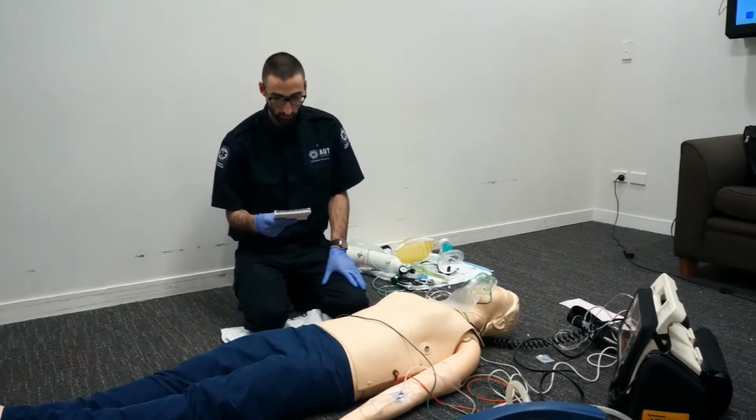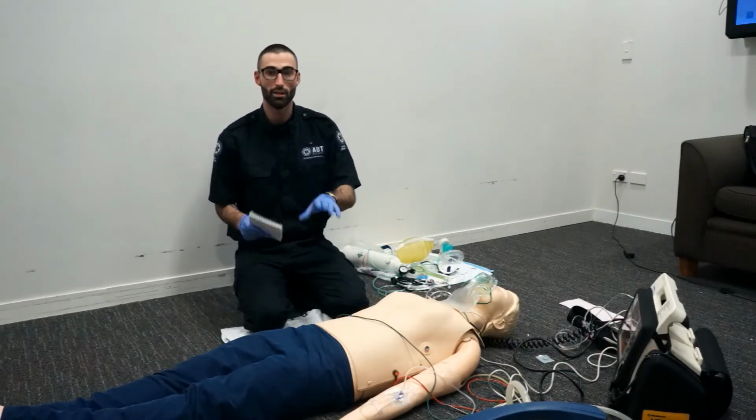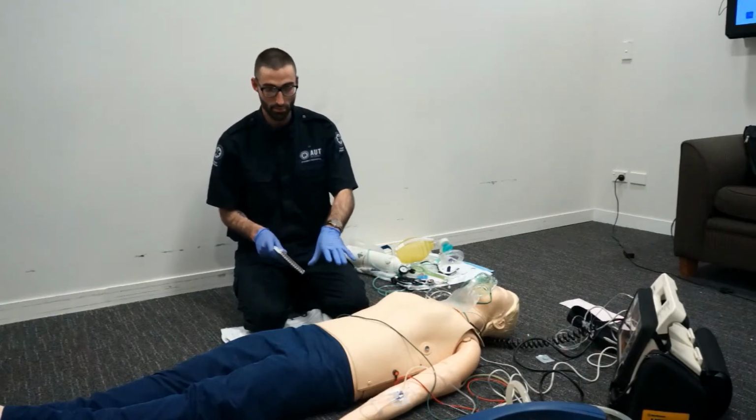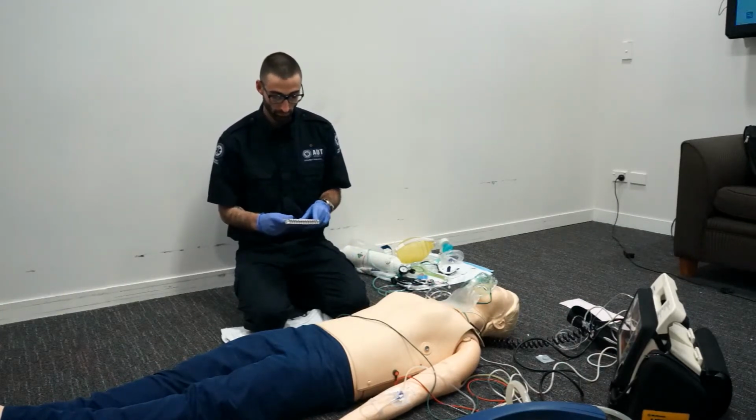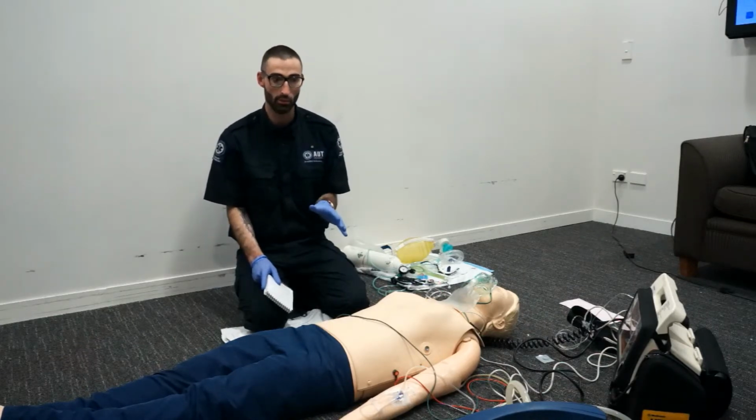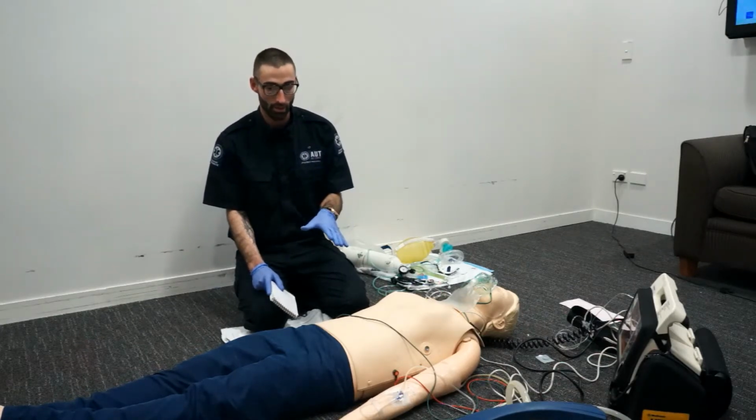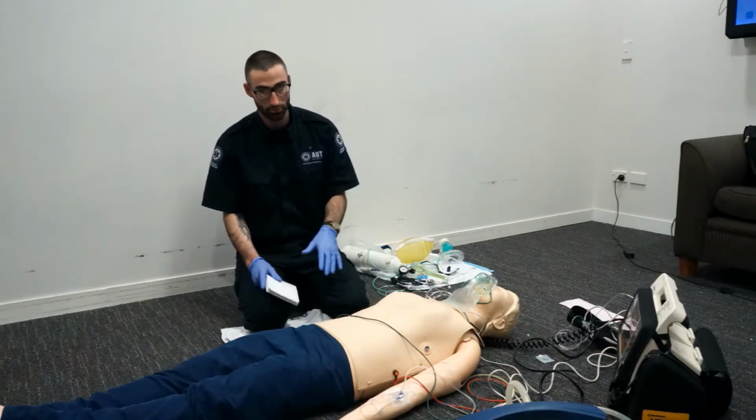Gain IV access, preferably in 2 sites. Okay, so we have bilateral IV lines placed here at a large bore. Prepare a running line of 0.9% sodium chloride. As we're treating severe TBI, we already have the sodium chloride running. That's elevated, allowing for unobstructed flow.